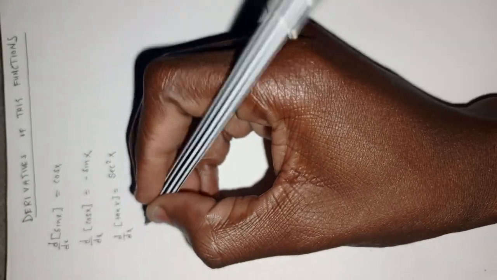And then the derivative of tangent x is sec²x. We'll prove this later on in the video.